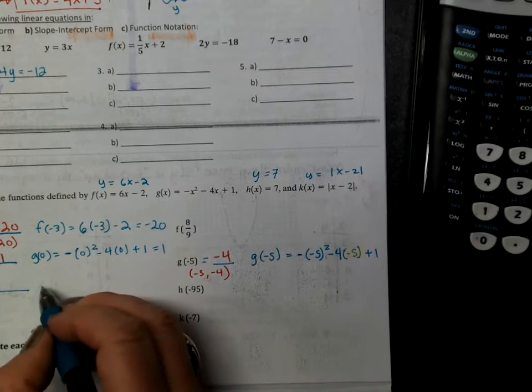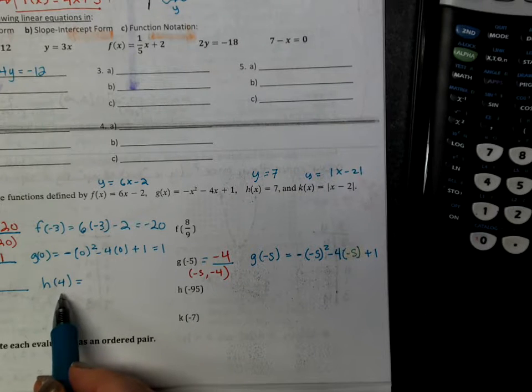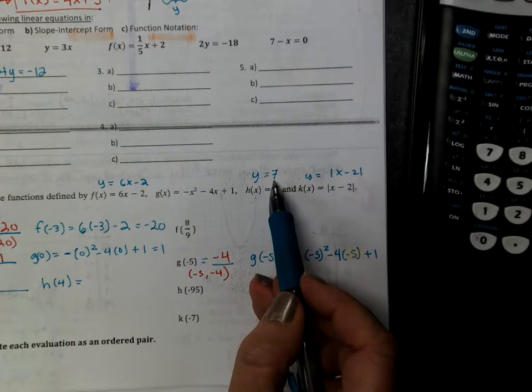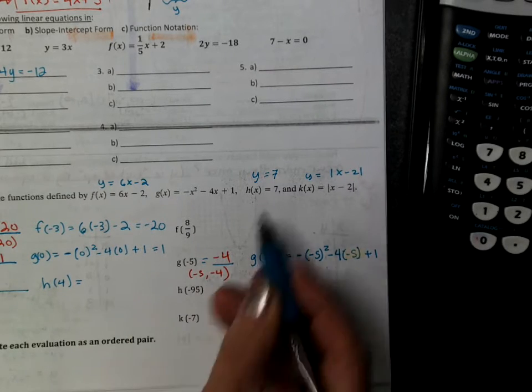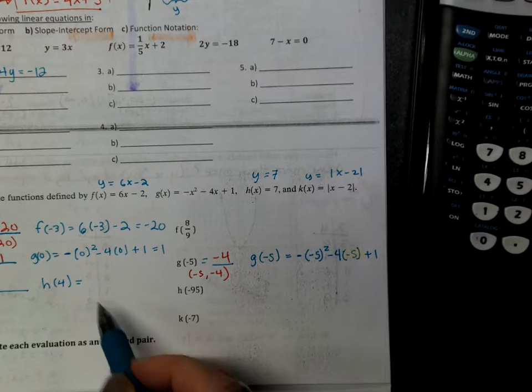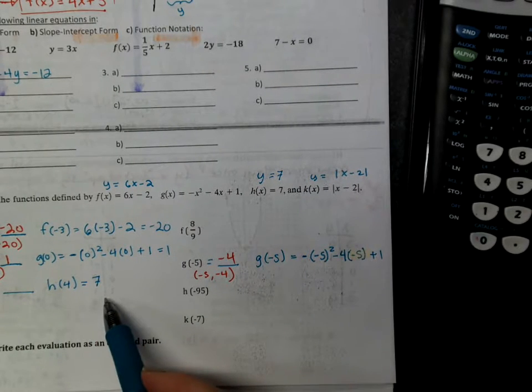When h of x, h of 4, means that we plug in 4 anywhere we see an x. So I'm going to write what's already there. The only thing I'm doing is substituting 4 in everywhere I see an x. Is there an x? No. So there's nowhere to plug in the 4.